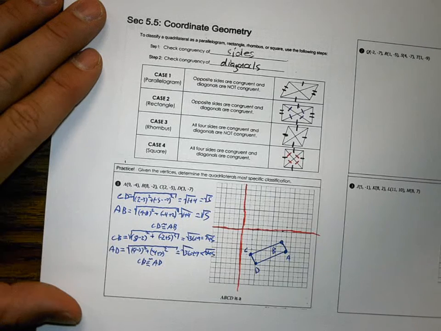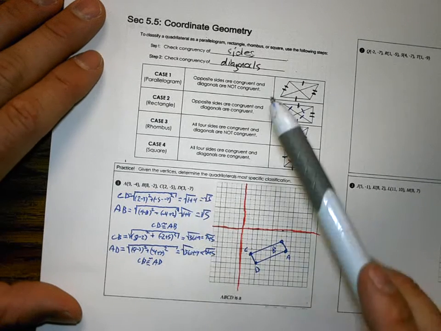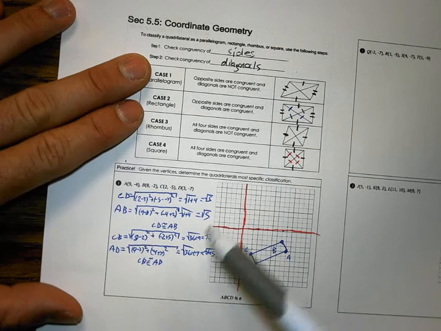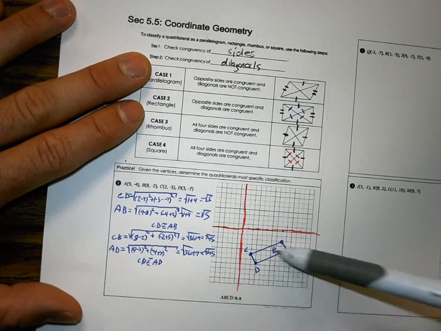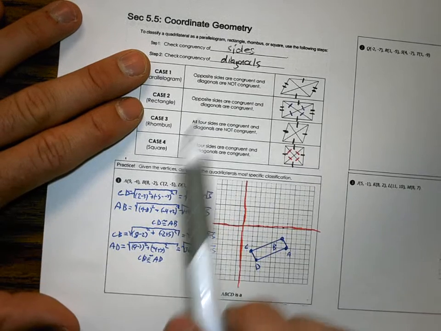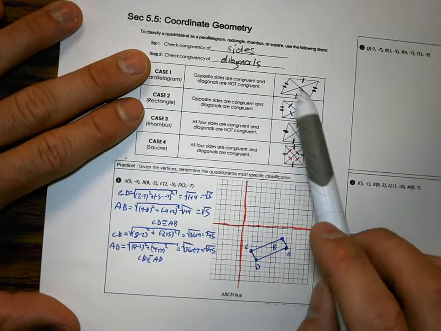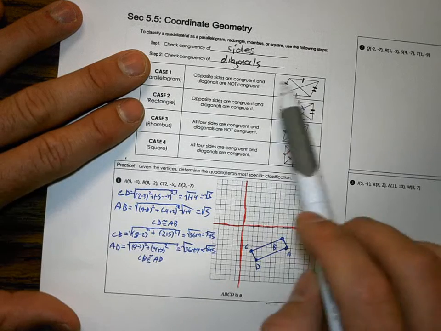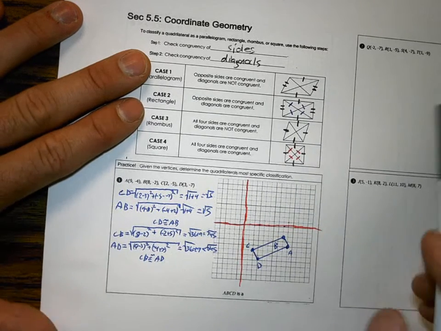So we know that this has the possibilities of being a parallelogram so far and a rectangle, because opposite sides are congruent. Notice that the opposite, not all four sides are congruent, just opposite. So now we need to check whether it's parallelogram or rectangle, so I'm going to use the diagonals to do so, because in a rectangle, diagonals are congruent. In a parallelogram, diagonals are not congruent.